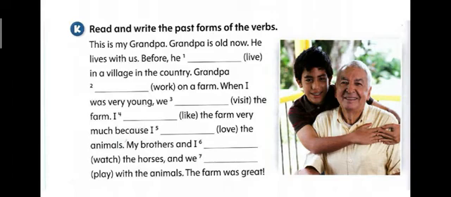Yes. When I was very young, we visited the farm. Yes, it does end with the E, so we visited with ed. We visited the farm. I liked the farm very much. Like ends with E, so I put D only. I liked the farm very much because I loved the animals. Love ends with E, so I put D only. That's correct.